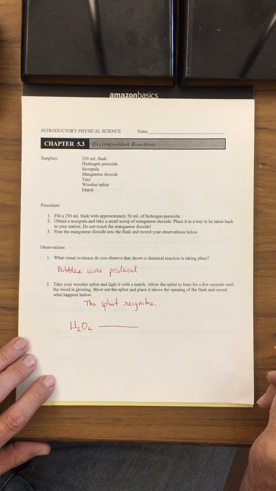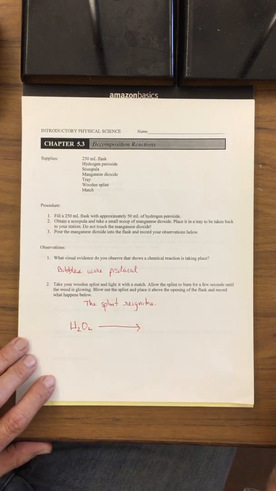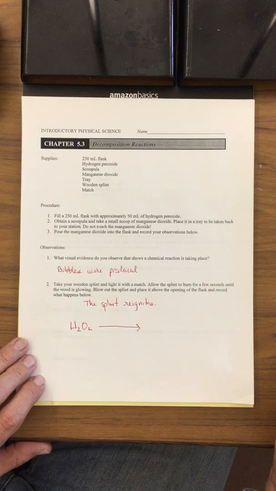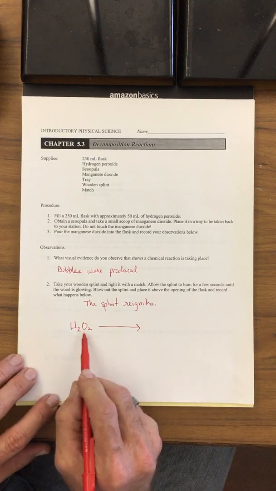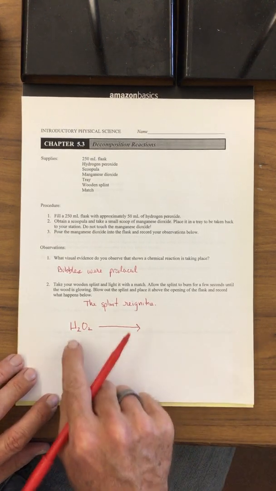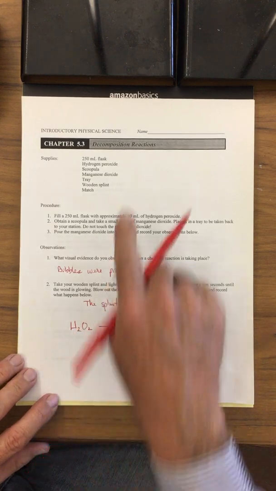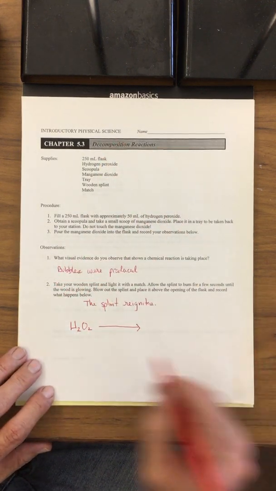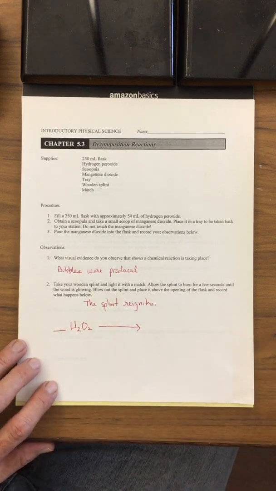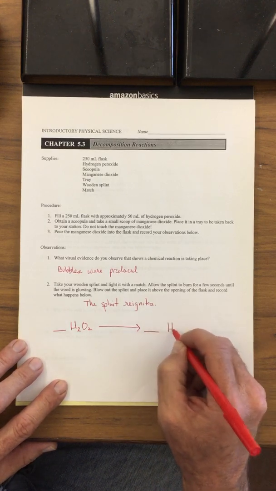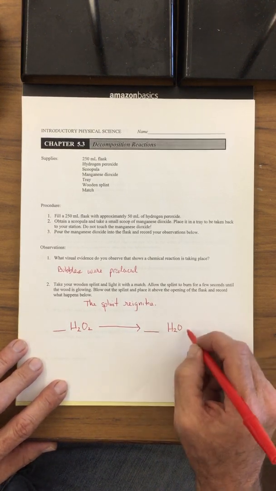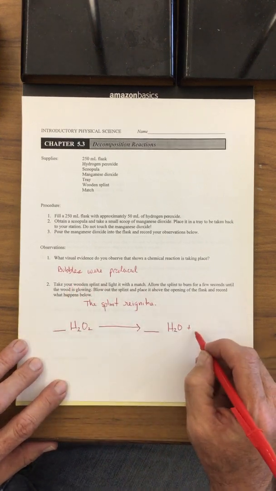We added this manganese dioxide to it. Now, the manganese dioxide has nothing to do with the chemical reaction. It actually speeds up the chemical reaction, but the manganese dioxide is not used up whatsoever. All it really does is split this into smaller pieces. So this is our reactant, and it's going to decompose or fall apart into other substances. Let's put a blank there for a coefficient, and it's going to break apart and produce water. That's one of the components produced in this reaction. And it also produces bubbles.